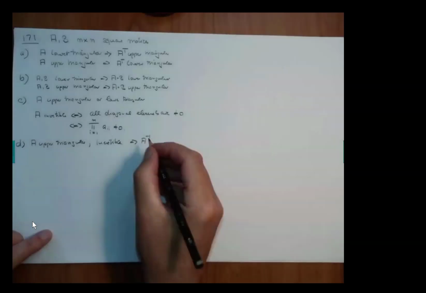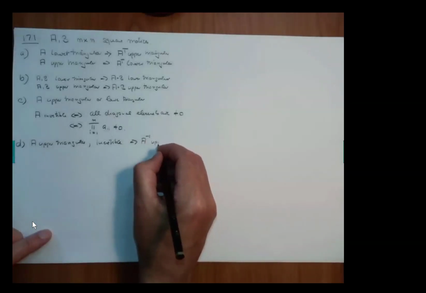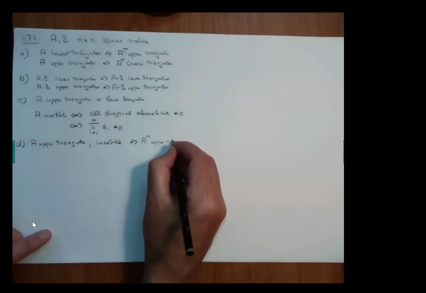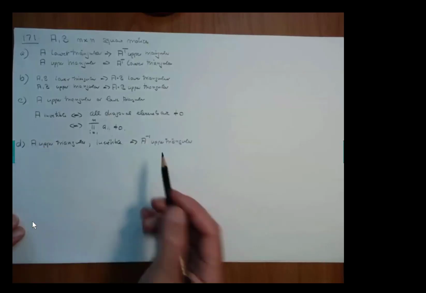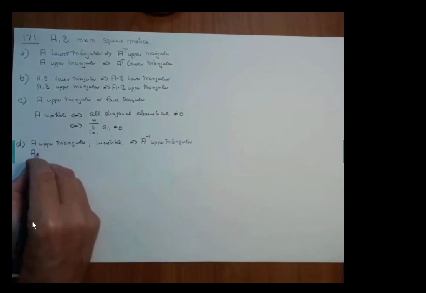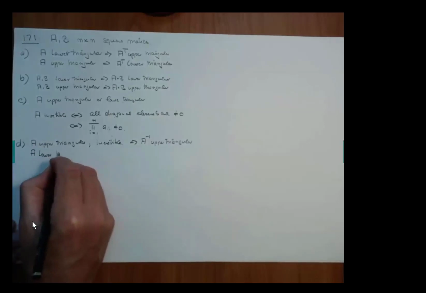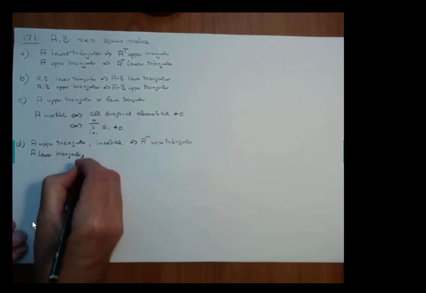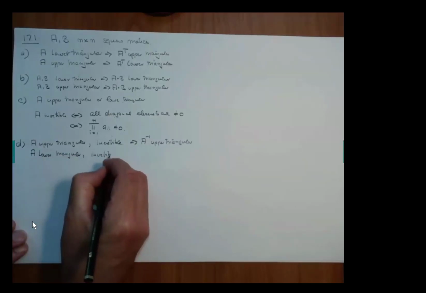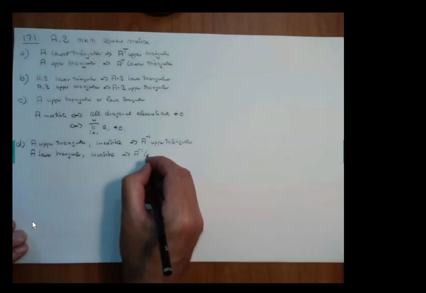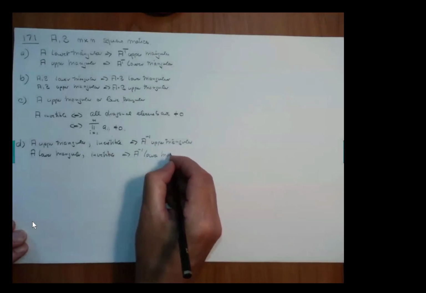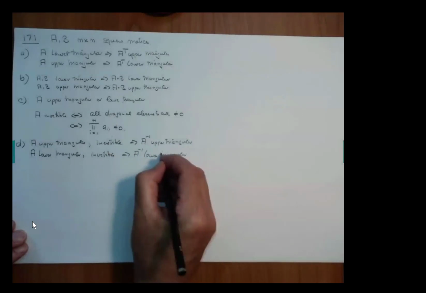So this is upper triangular also. And the same thing with lower triangular, because if it's lower, you just repeat the same argument for the transposed and then transpose back. So A lower triangular and invertible means A inverse is also lower triangular.